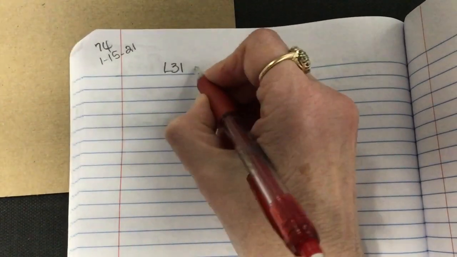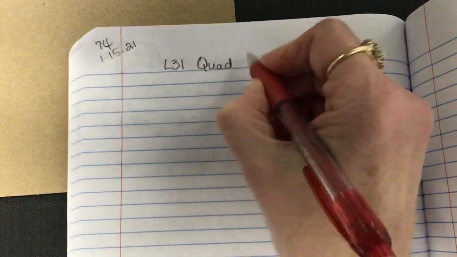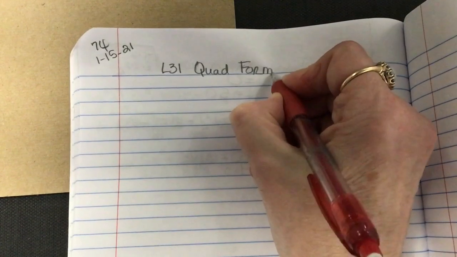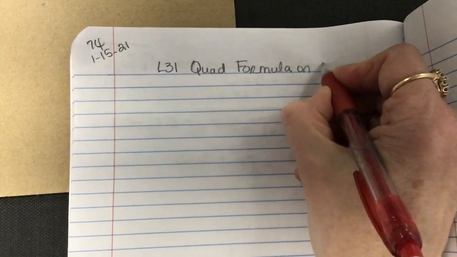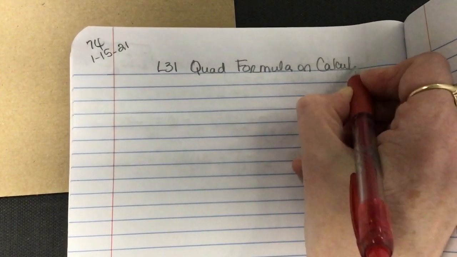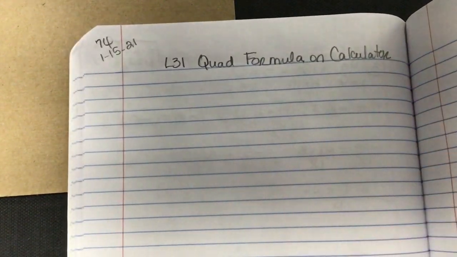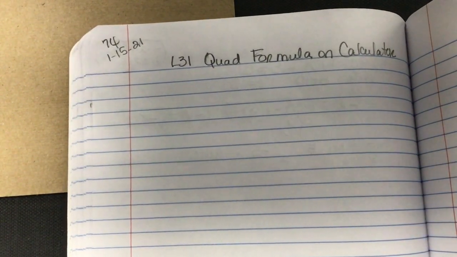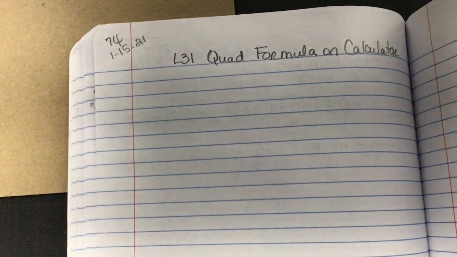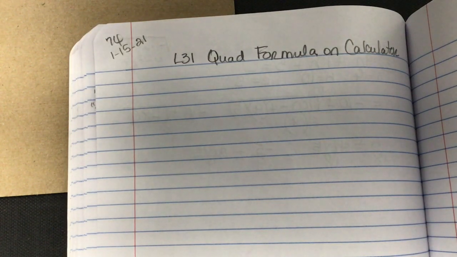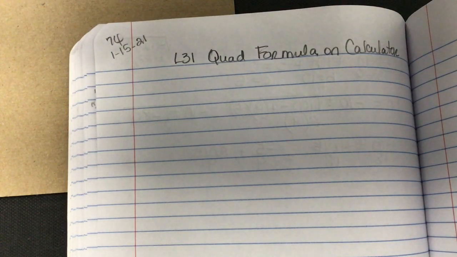Lesson 31, quadratic formula on calculator. Okay, what does Ms. Brown ask you every day? This is all we're going to do with the quadratic formula, with solving quadratics. You solve them, you get two answers. That's about it. Now we're going to make them quadratic functions, and we're going to start graphing them next week.